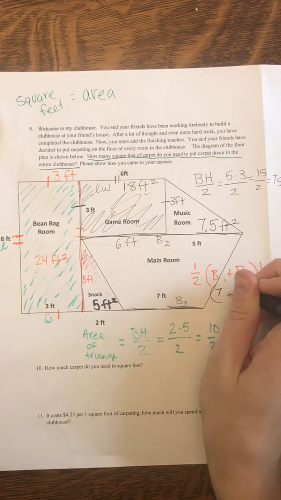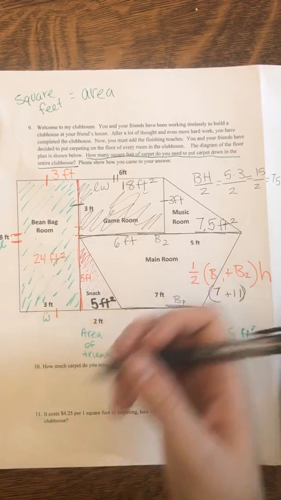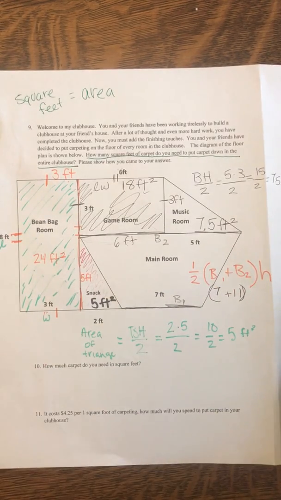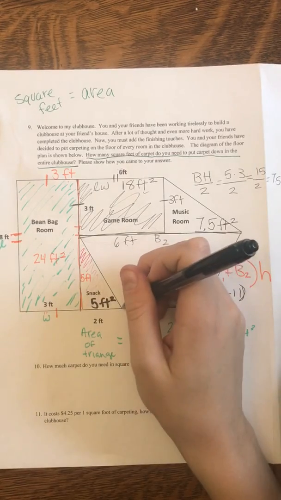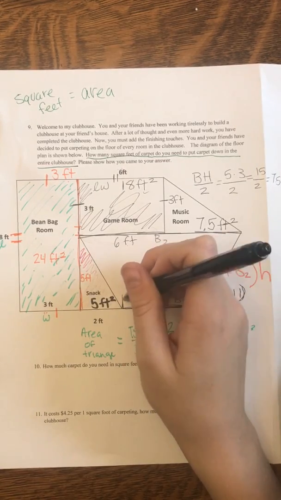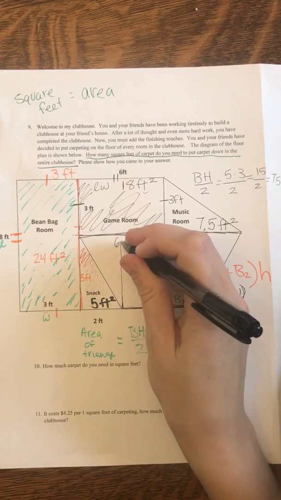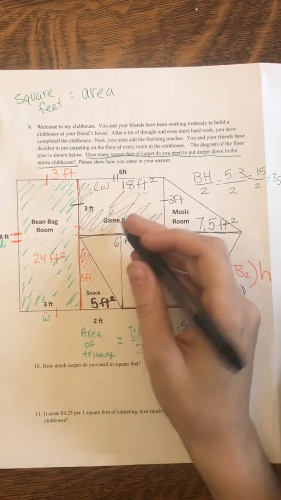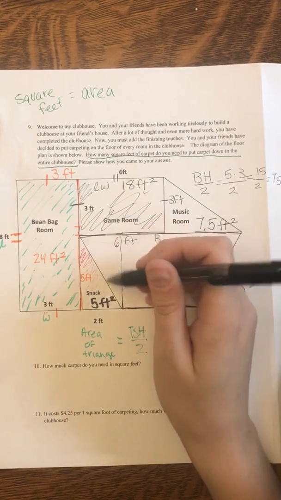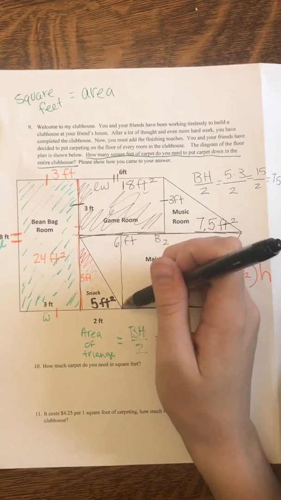And then my height, oh my goodness, what is my height? I'm stuck. Oh wait, the height is the vertical height from one base to the other base. And look what I just made.